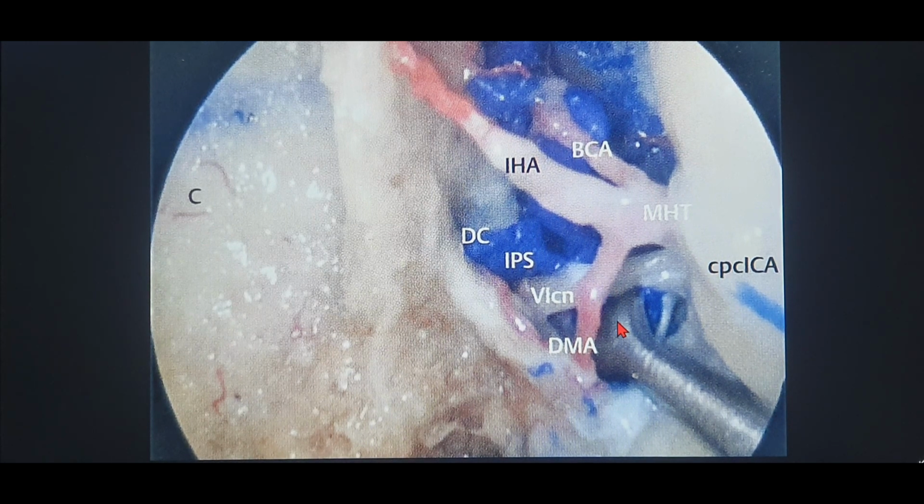So it is also really important to understand the concept of the Dorello's Canal when you're dealing with the meningo-hypophyseal trunk as well. In my next lecture, I'll be talking in detail about the Dorello's Canal and the anatomy of the Dorello's Canal along with the pathway of the abducens nerve. So that is going to be my next lecture, so be sure to check in whenever I upload a video. So moving back to this video, we have the second one, which is the dorsal meningeal artery, also called the dorsal clival artery.